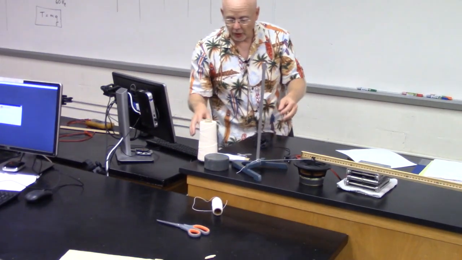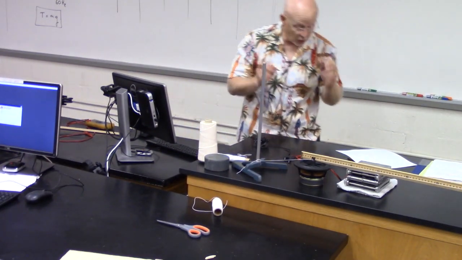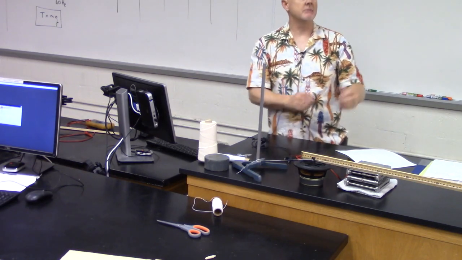And so we're going to do this whole experiment really three times. And each time we're going to do it with a different string that has a different mass density. So again, hopefully by the end of the lab, we will get our point across, and that is, is that equation valid? That's the main point of the lab.